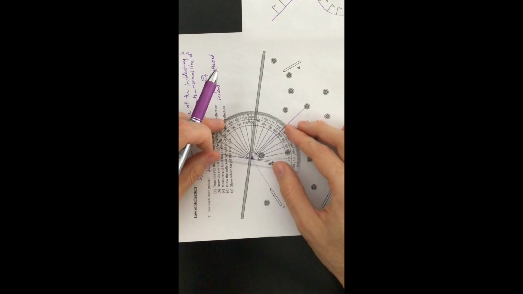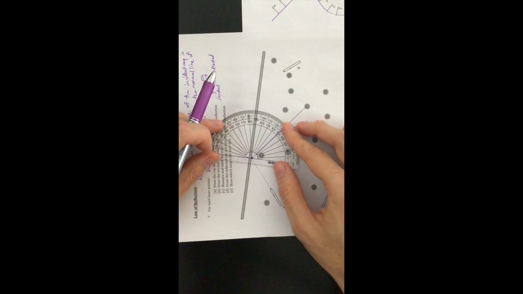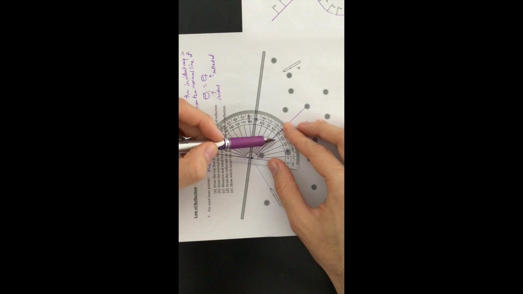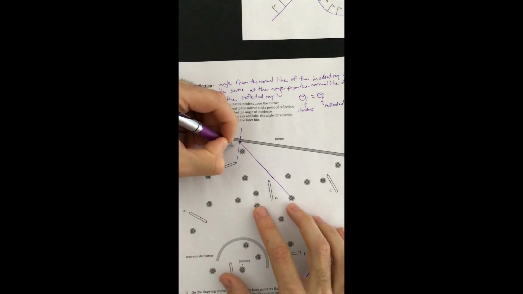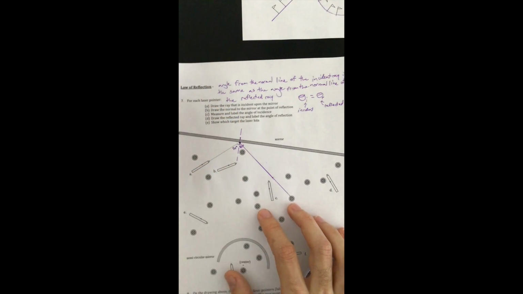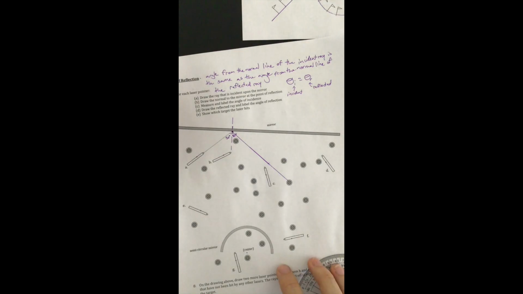Let's go over here. 10, 20, 30, 40, 50 degrees. Great, let's just write that. 50 degrees, 50 degrees. That shows me, the person who would be grading your work, that you measured those and you know that they need to be the same. Okay, so that's our example for how to do one of these.